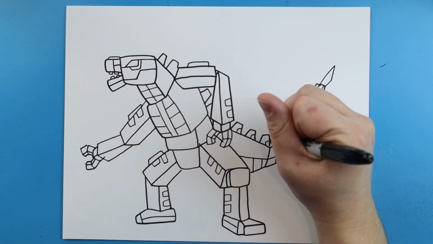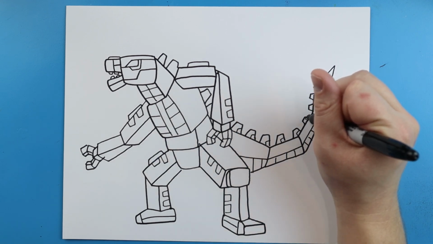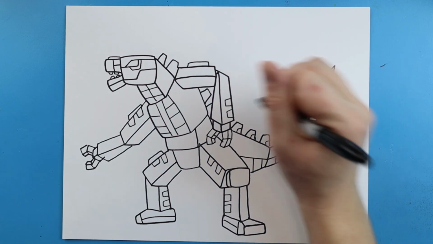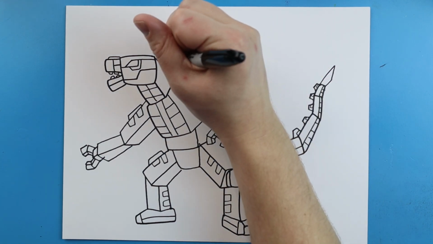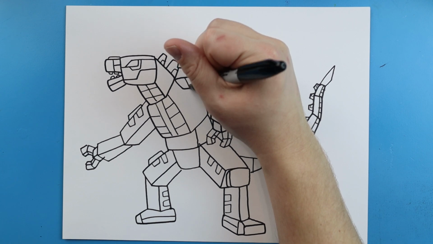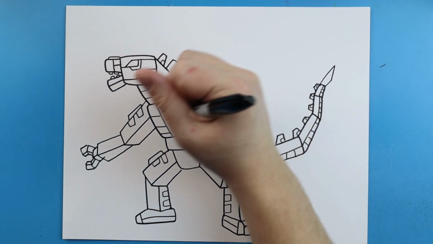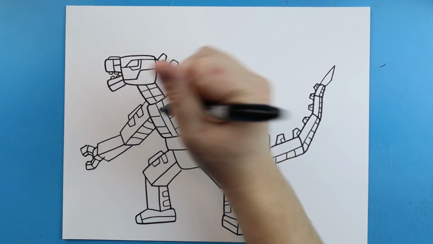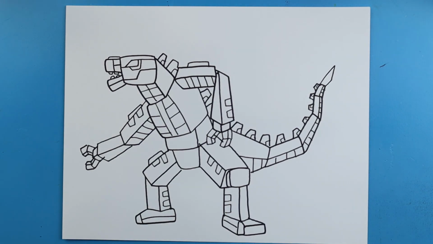Then you can add some little squares on the inside of all the spikes. And we'll add a few more little lines on here as well. And there you go. There is your drawing of a Minecraft Mechagodzilla. I'm going to fast forward and start coloring this.